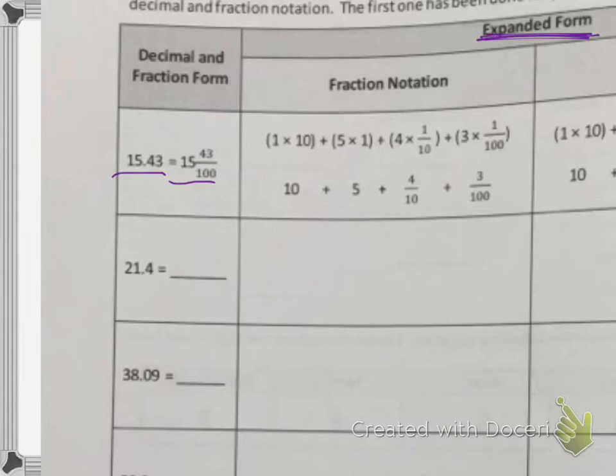We are going to look at these broken apart in expanded form and see how closely related they can be. This is going to give us a better understanding of our place value, especially looking at tens and ones, and tenths and hundredths.